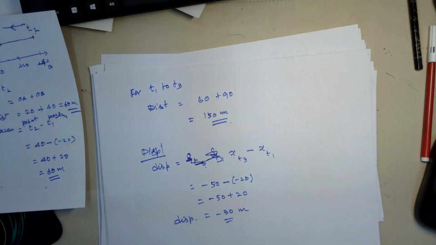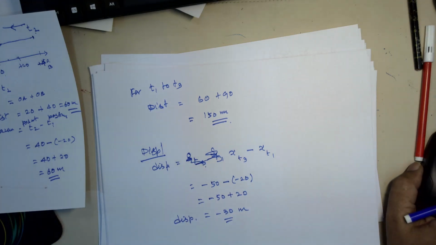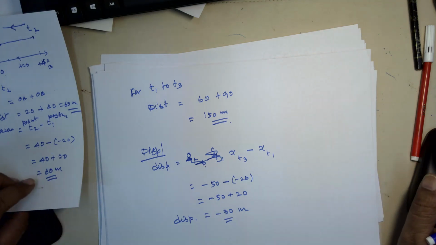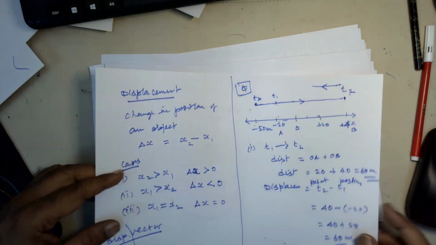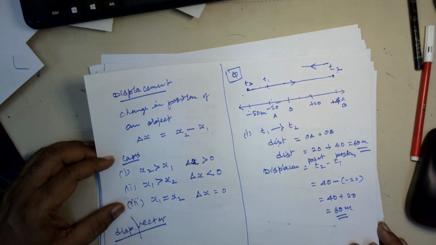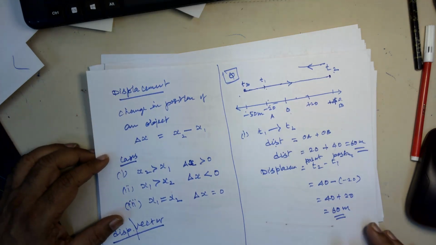Okay. It means it is negative along the x-axis. That is the negative x-axis. I hope now you should be able to understand the difference between the distance and displacement.